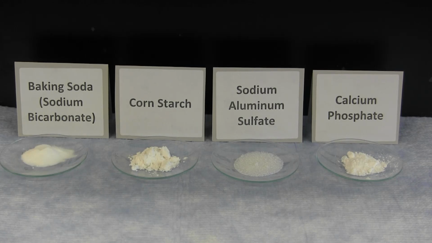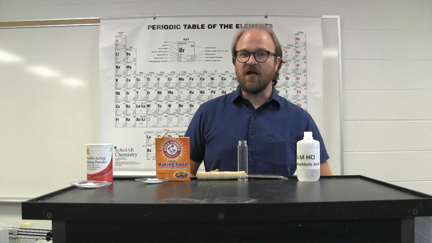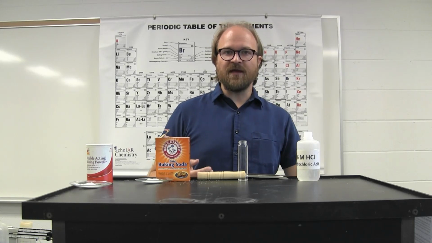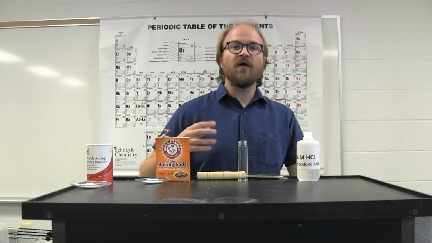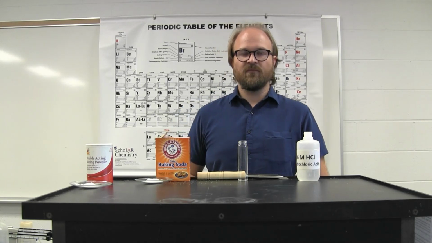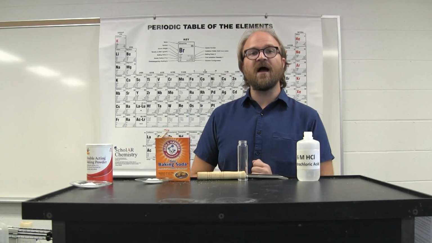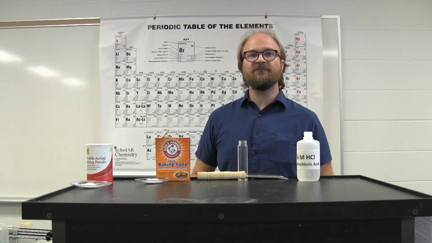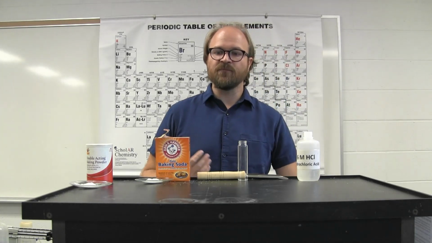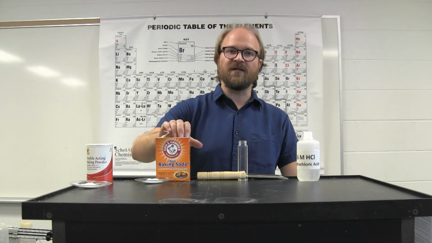The first part of this experiment focuses on determining the percent composition of baking powder and figuring out what percentage of baking powder is comprised of baking soda. The experiment itself looks at the percent composition, in particular, the percent carbonate. All of the components and all of the compounds that you're looking at are different carbonate compounds, one of which is sodium bicarbonate or baking soda.